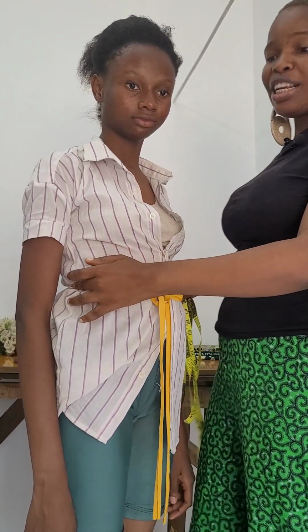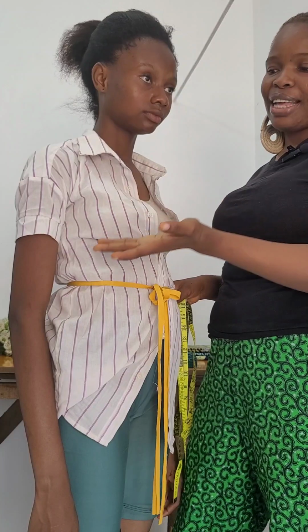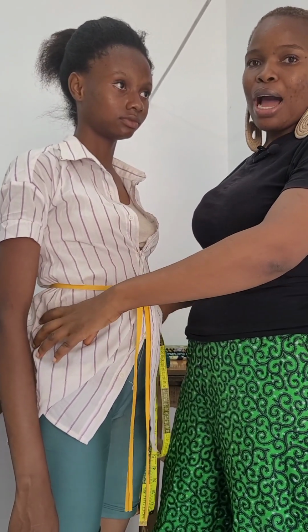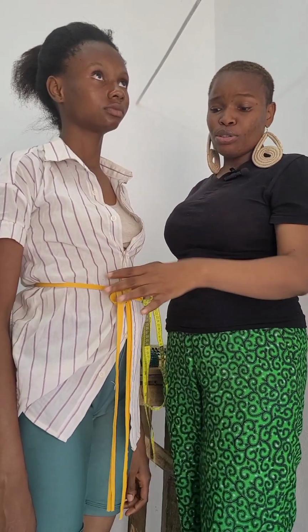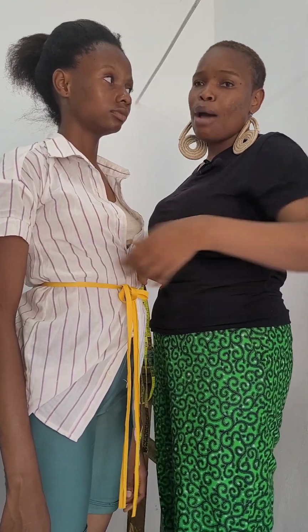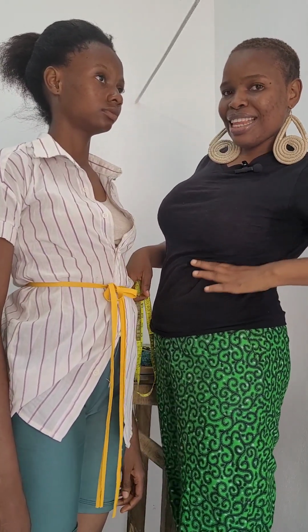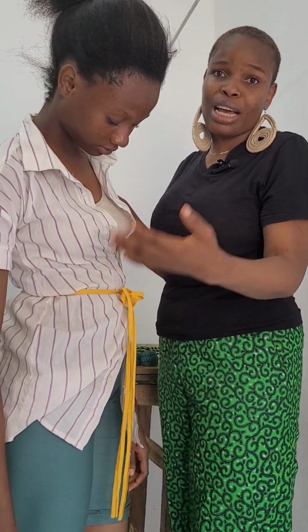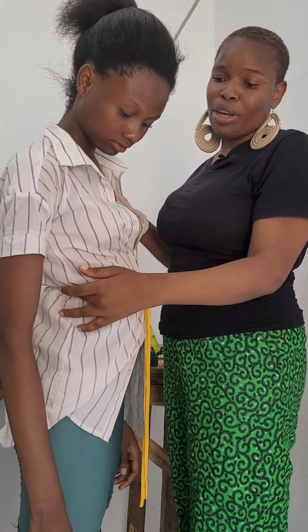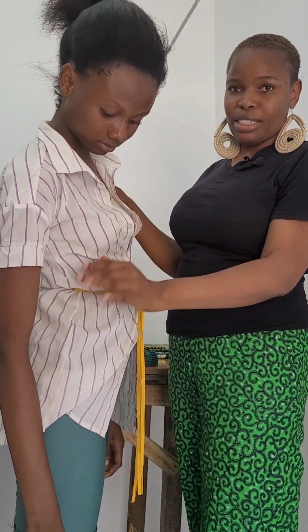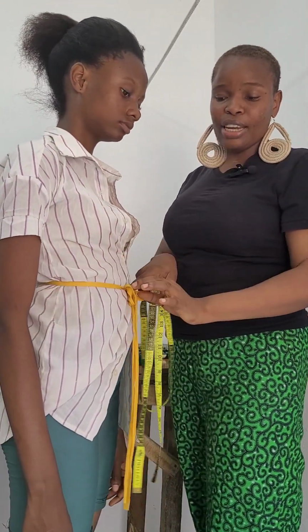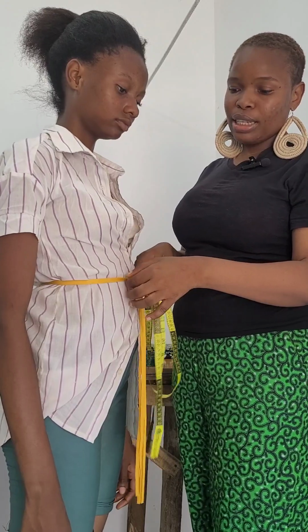And how do you determine their natural waistline? We have 3 waistlines for every client: the under bust waistline, the natural waistline, and the lower waistline. So the first thing you want to do is take their accurate waistline. And how do you know that? It is the smallest part of your waist, the part that goes in when you tilt. Most times you ask your client to tilt, and over time with experience you just know that when they tilt, the place that goes in is their natural waistline.